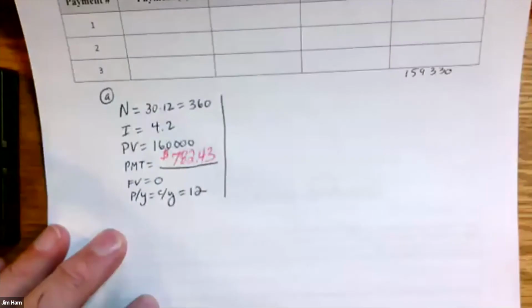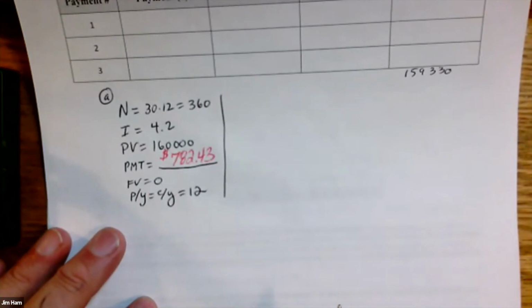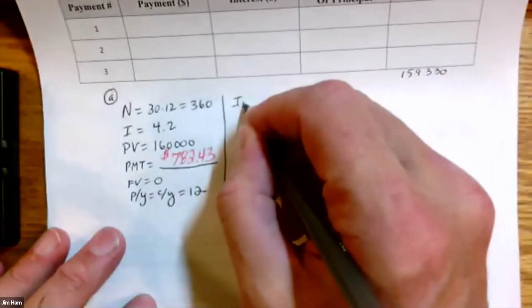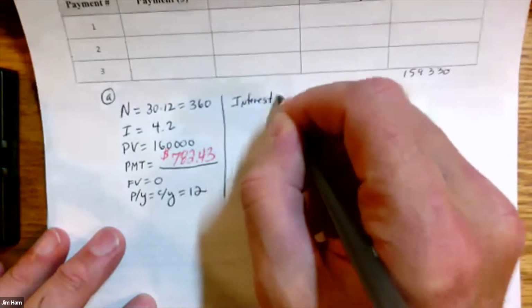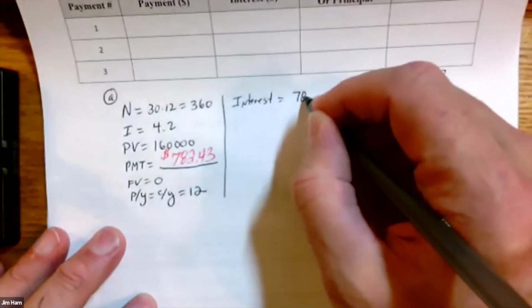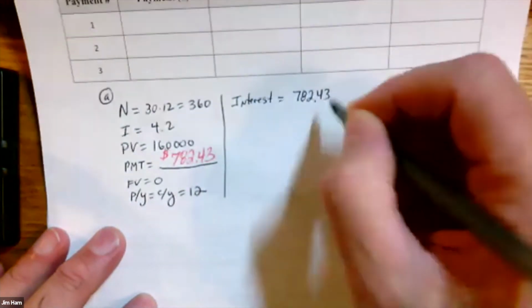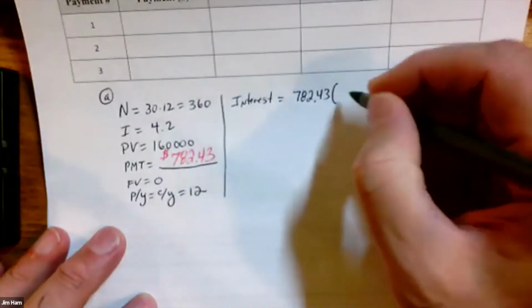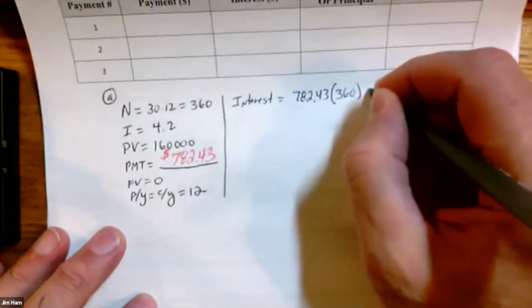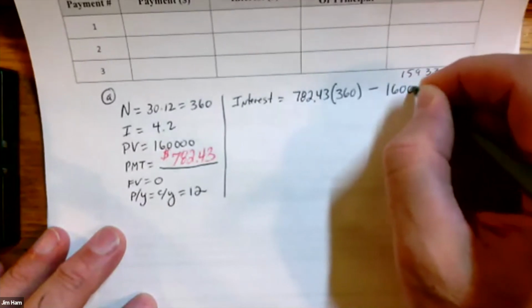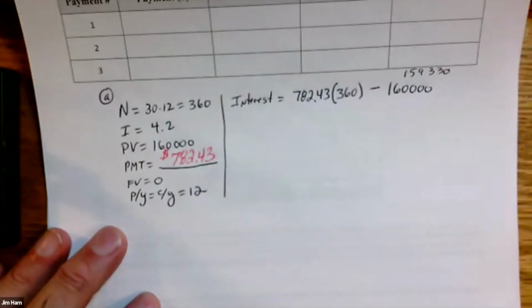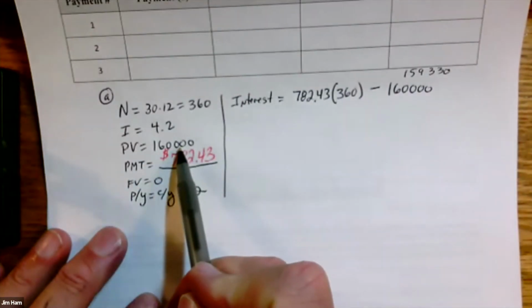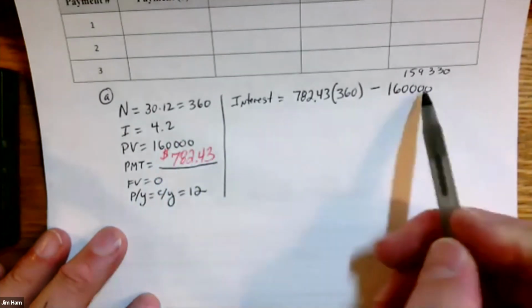All right, part 2 of this problem asks us to calculate the interest. So the interest is equal to our payment, 782.43. And then we're going to multiply that by 360 and then subtract out the principal, the amount of the loan. So this is all principal that we paid off.